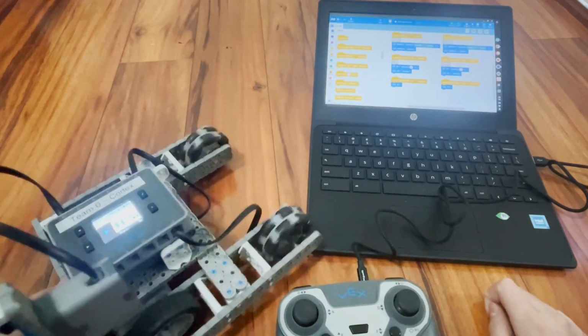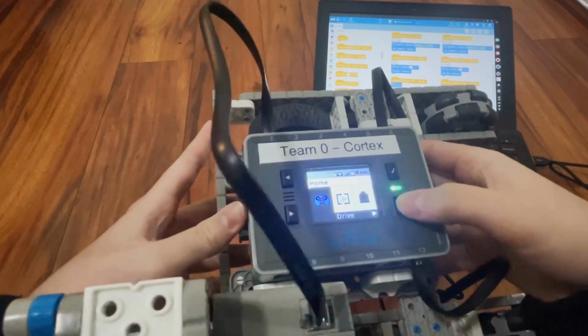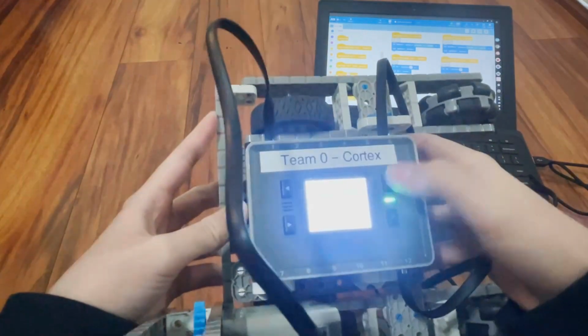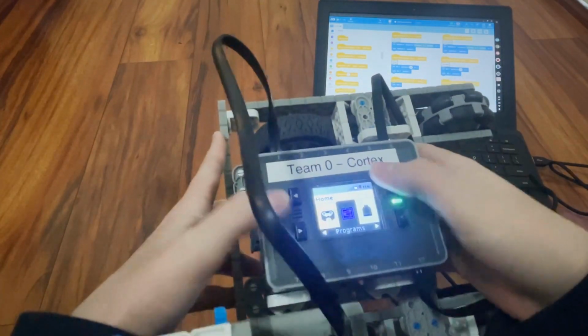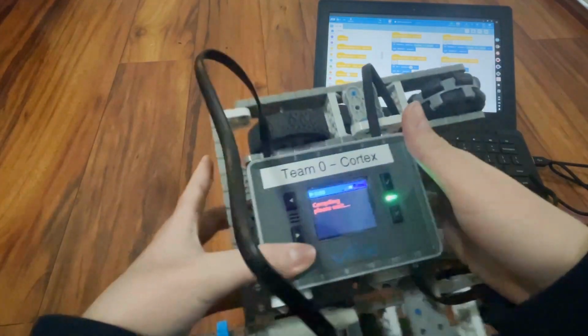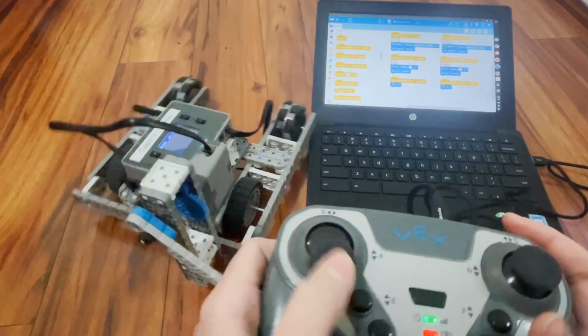So remember, by default, it opens up to your code. So if you ever turned it off, so I'm gonna shut it off for a second. If you turned it off and you turn it back on, this is not your code. You want to go over to Programs, UserControl, and then press Run. You can see my drive code is still there.